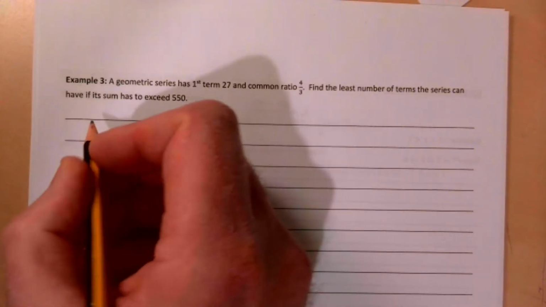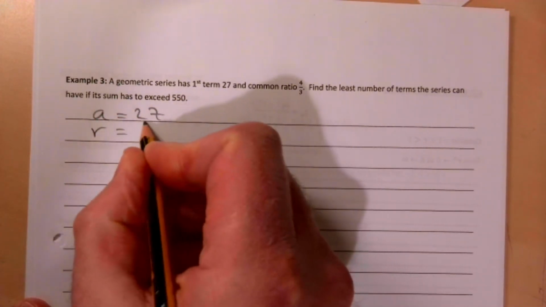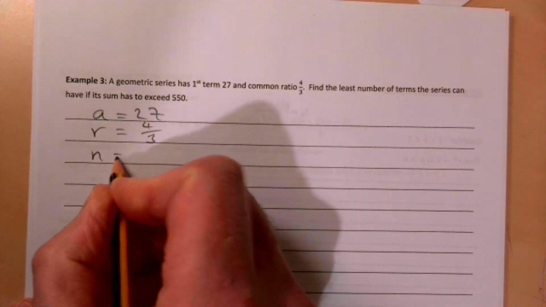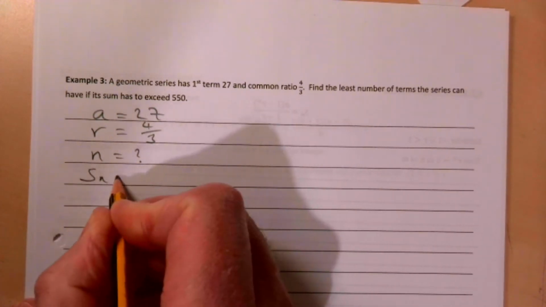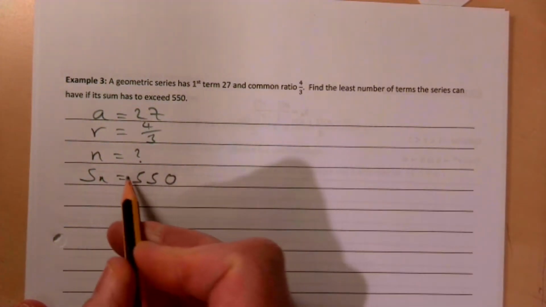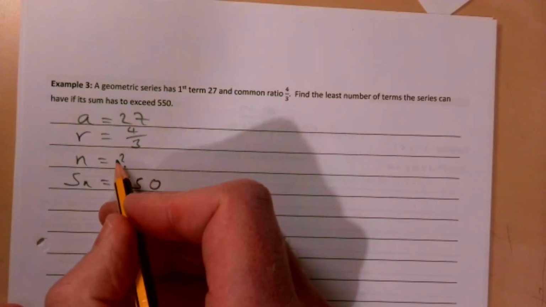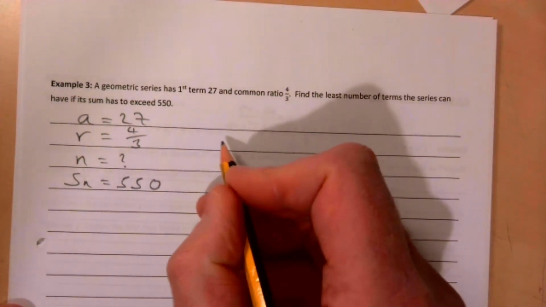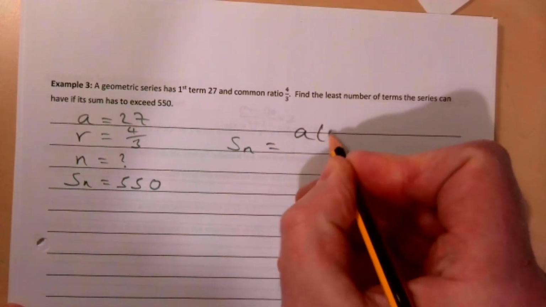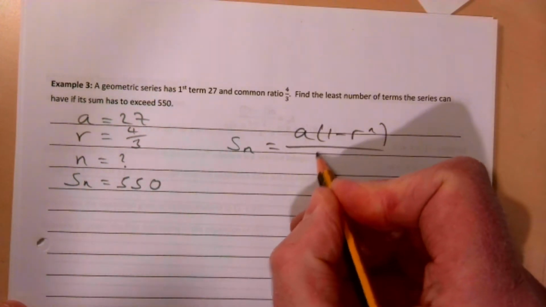So let's take a wee look then at this one. What do we know? We know A is 27, that's our first term. We know our common ratio is 4 over 3, but we don't know our N, which is a bit problematic. So that's what we need to find out. But we do know we're going to set our sum of N to be 550, because we want to see how many N's it's going to take to hit 550. Mine comes out to be an even number, but we'll see because it's going to exceed the 550. Of course I mean a whole number. S of N is A upon 1 minus R to the power of N all over 1 minus R.